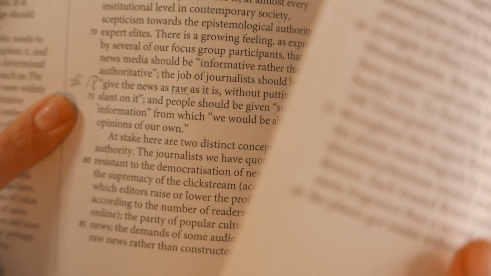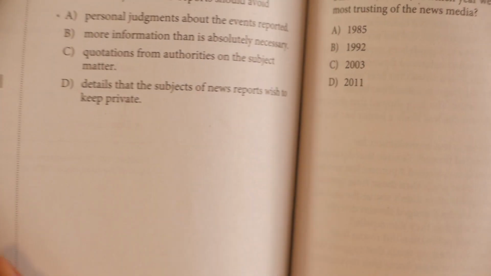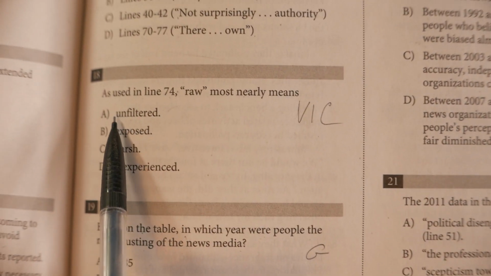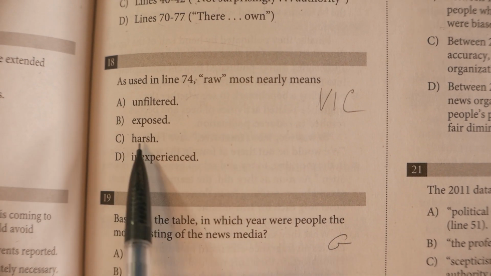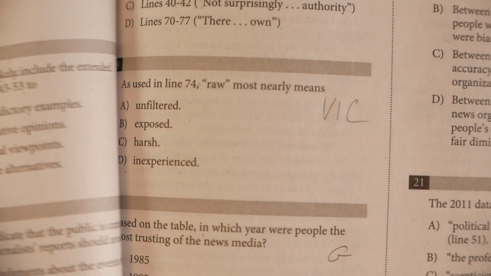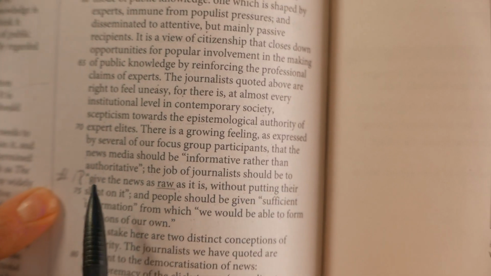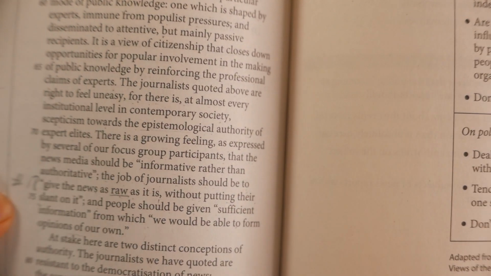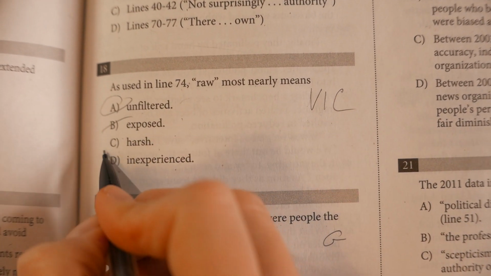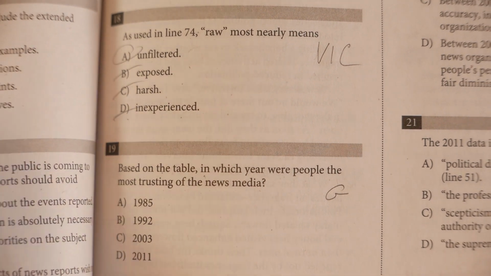We have question number 18, raw. Let's see what our answer choice is. Unfiltered, exposed, harsh, inexperienced. Okay, so the job of a journalist should be to give the news as, the word is unfiltered. It's not exposed, it's not harsh, it's not inexperienced.